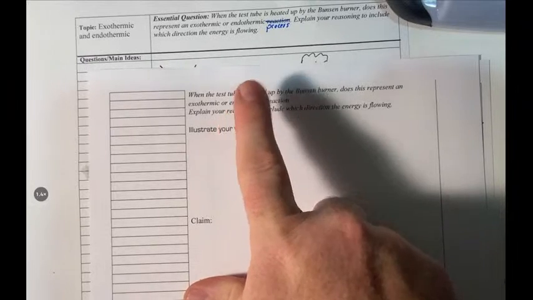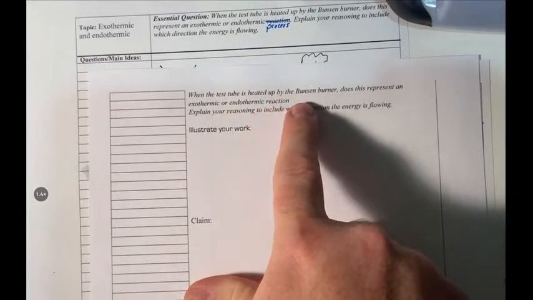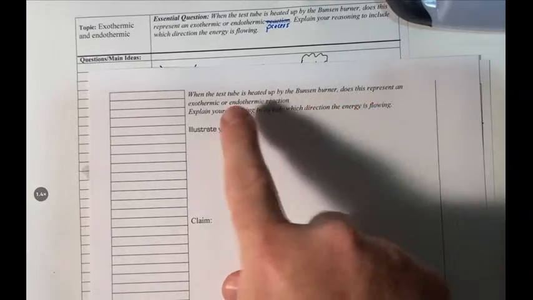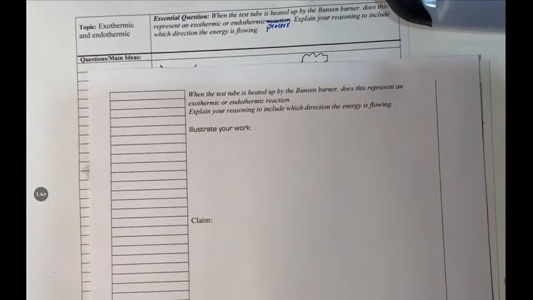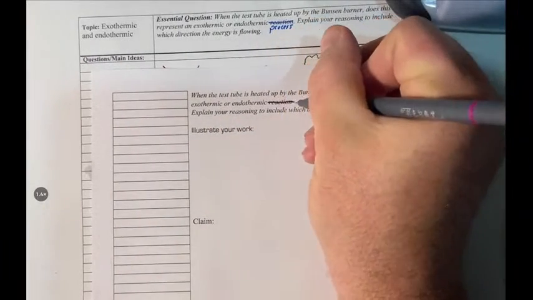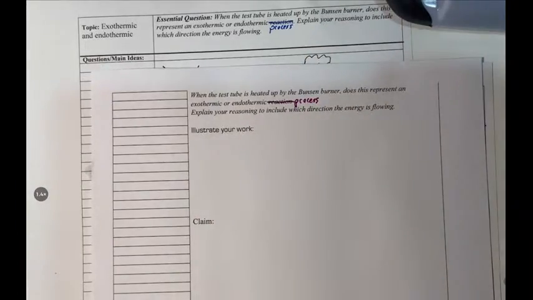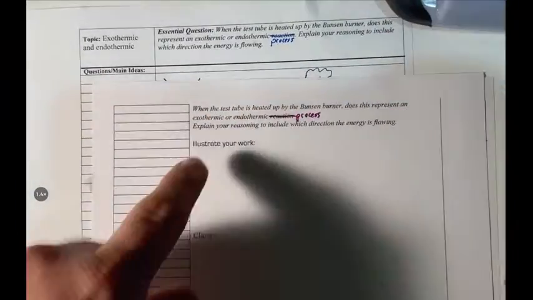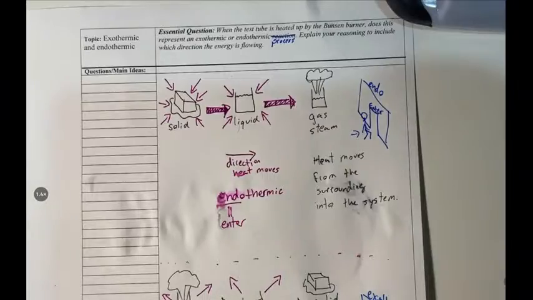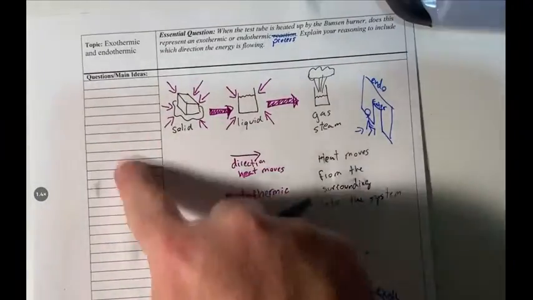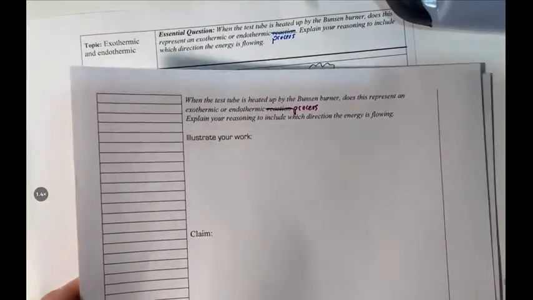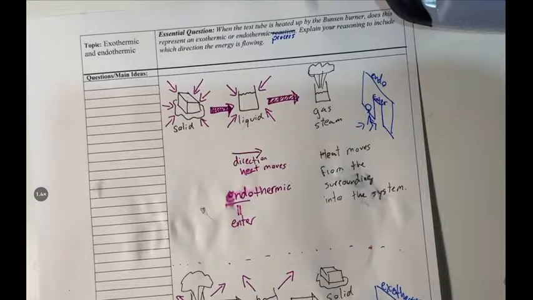We're going to do the question, which is: when the test tube is heated up by the Bunsen burner, does this represent an endothermic or exothermic process? Not a reaction, but a process right now. We will go through reactions in a bit, but right now it's a process. Explain your reasoning. We'll complete this, and then we'll move on to phase changes.